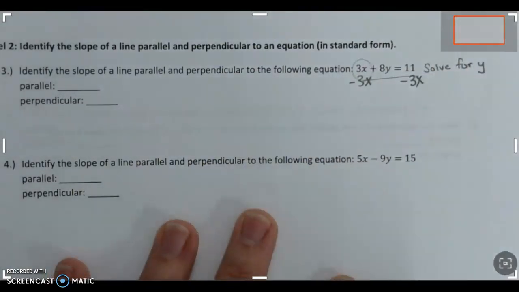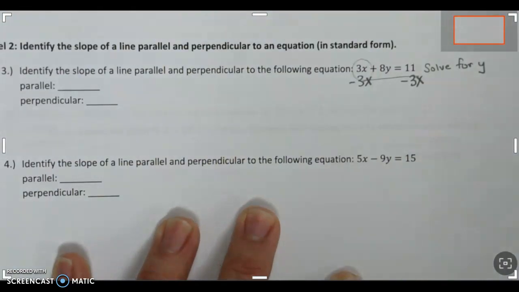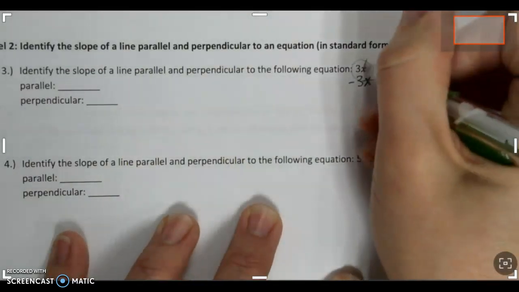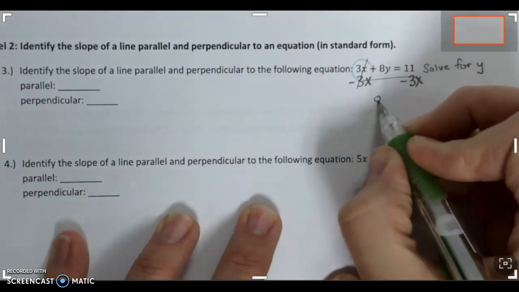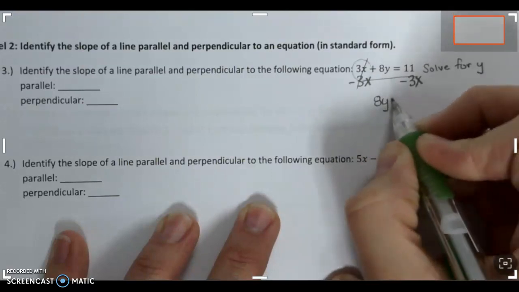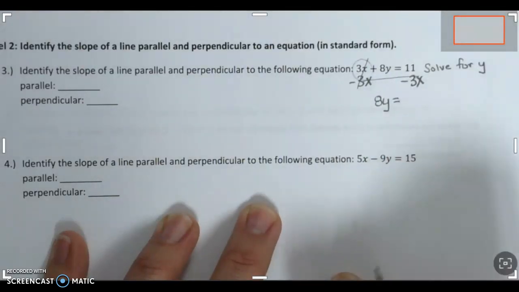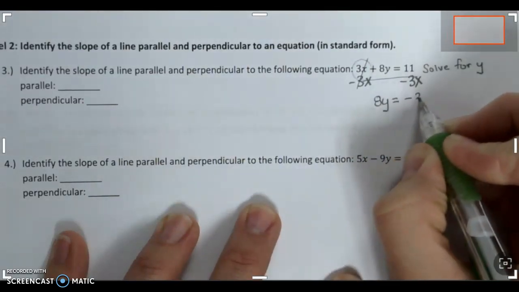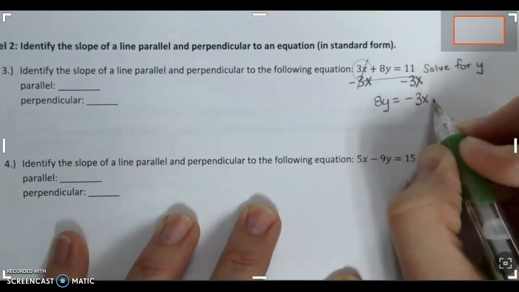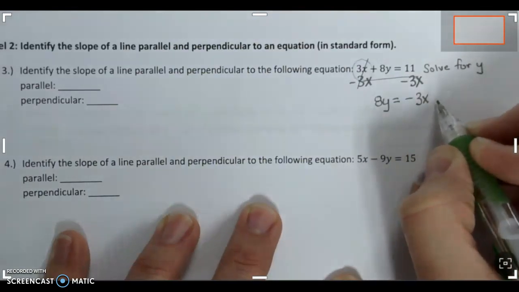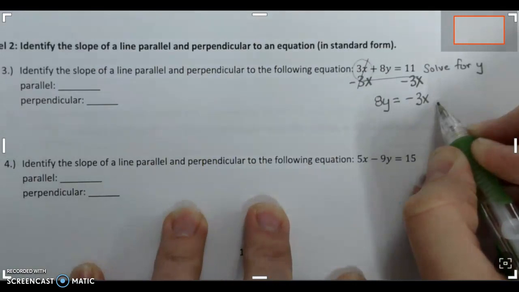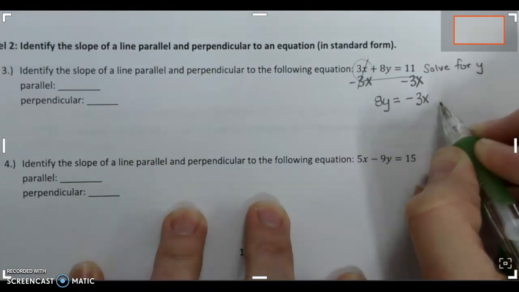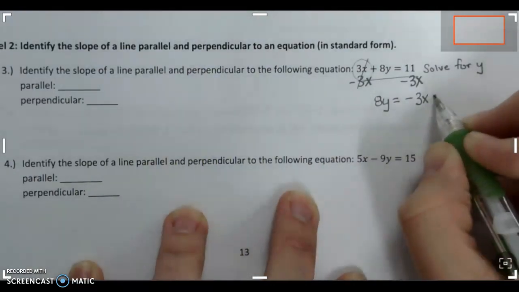Now, are you actually going to subtract 3 from 11? No. Because 1 is an x and 1 is not an x. So we're not actually subtracting. Okay, so here I have 8y. And then I'm going to put the x part first. And then I'm going to put the 11. When I put the 11 down, is it a positive 11 or a negative 11? Positive. It's positive, so I'm going to put plus 11.